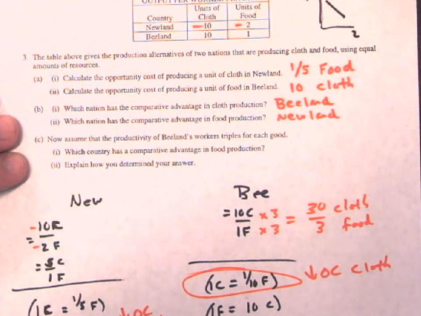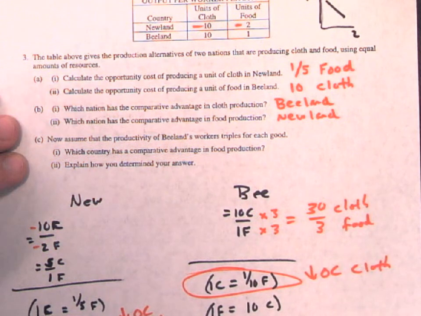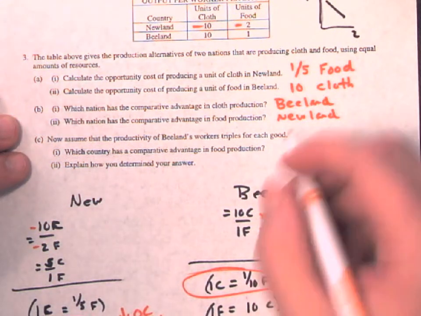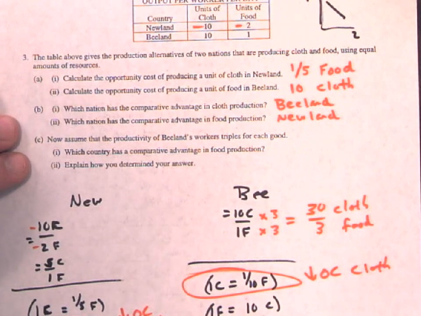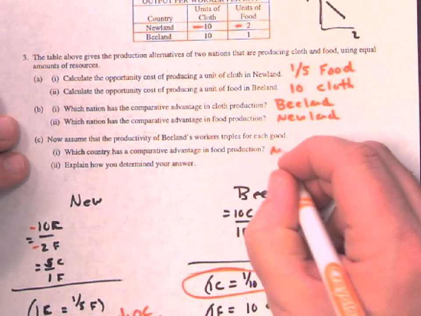This is a trick question. Welcome to College Board. They like doing little annoying things like that. So Newland is still going to have comparative advantage in the production of food because 5 is still cheaper than 10, no matter how you do this fraction. So that's going to be Newland.